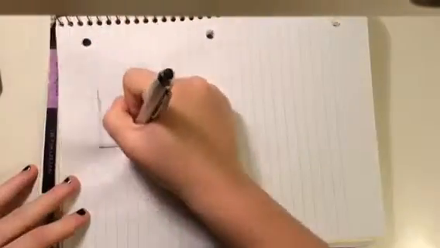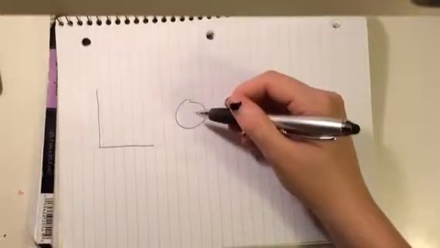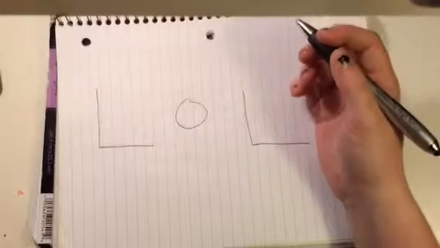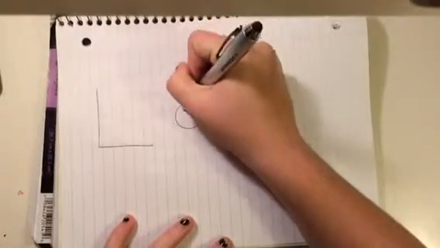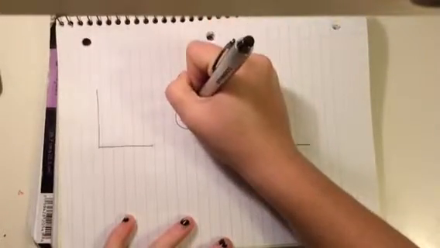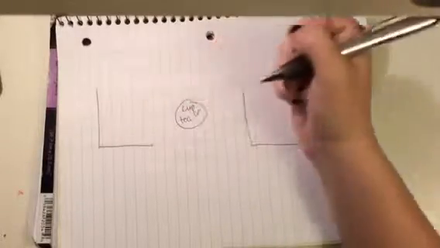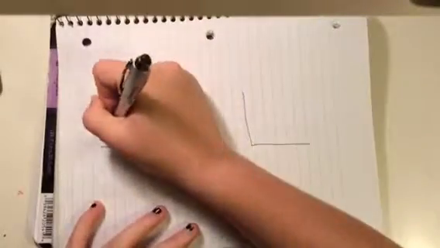So let's draw our graph. It's called the LOL graph because it looks like you're just writing LOL. So the circle in the middle shows where the energy is flowing. So our flow of energy is coming from a cup of tea that's sitting on a counter. And so we would draw our dashes.